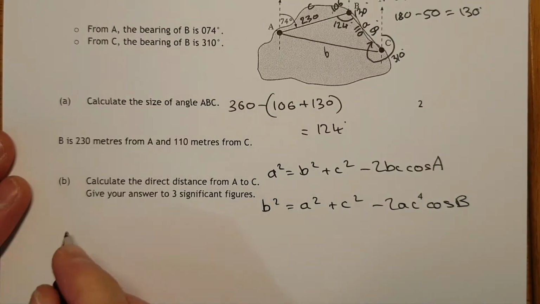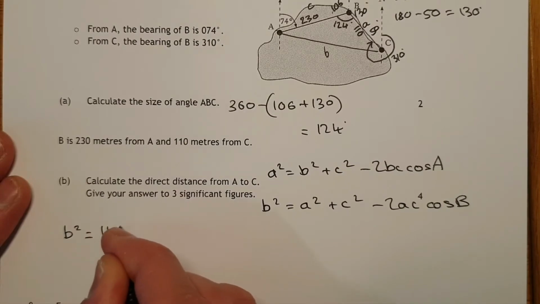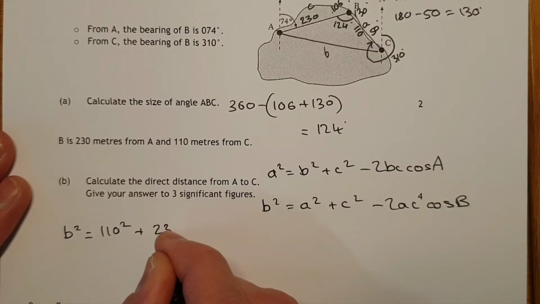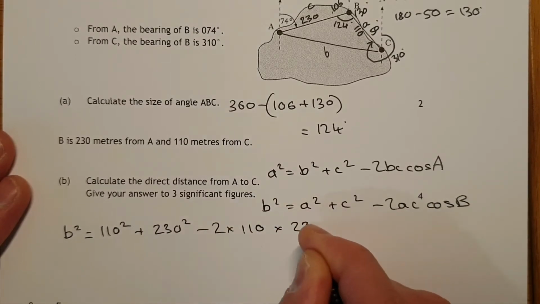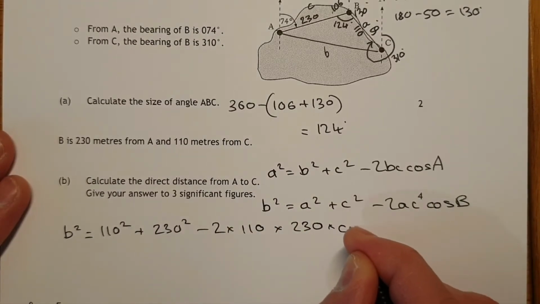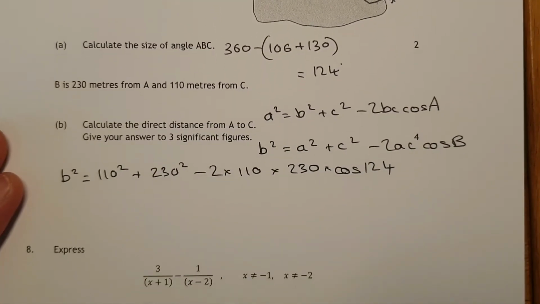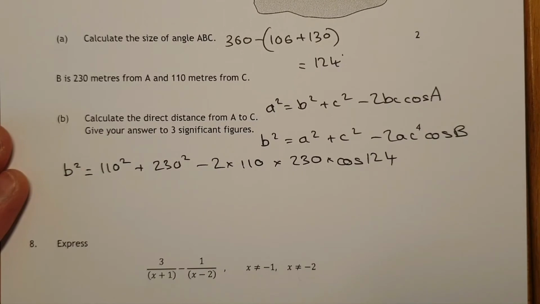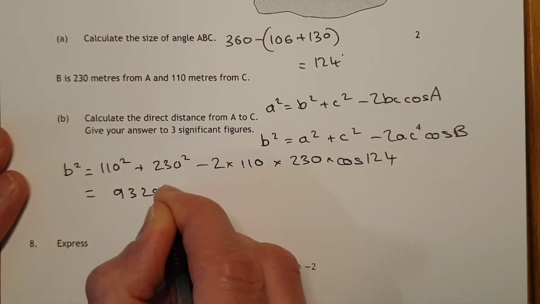Now let's substitute some numbers into that, so it'll be b squared equals 110 squared plus 230 squared minus 2 times 110 times 230 times cos of 124. Now you'll be amazed how many people type that into their calculators incorrectly, so just take care when you're doing that. And that should come to 93295, etc.